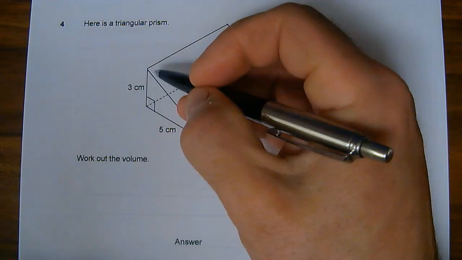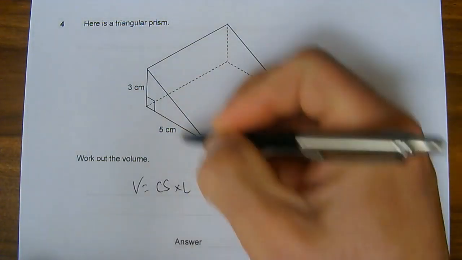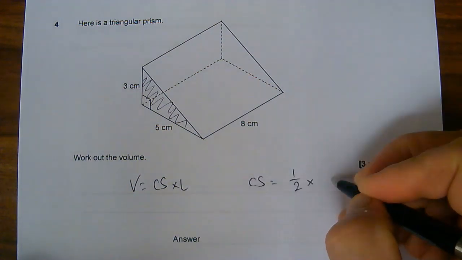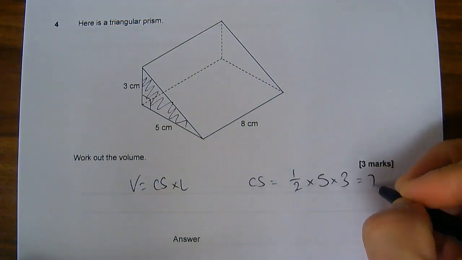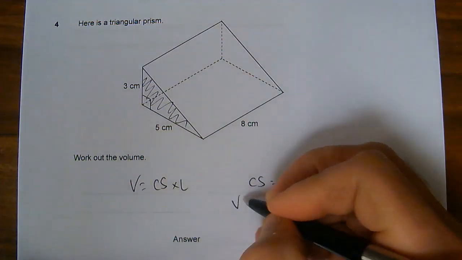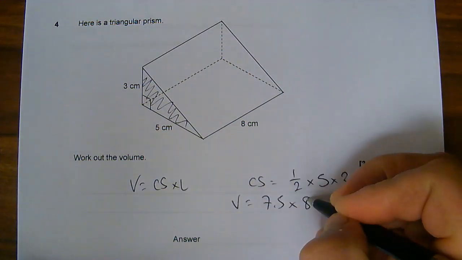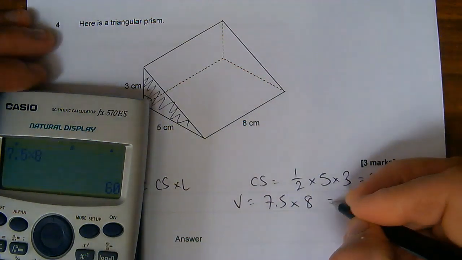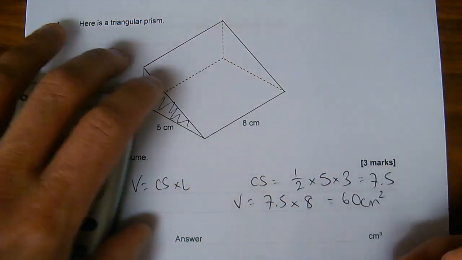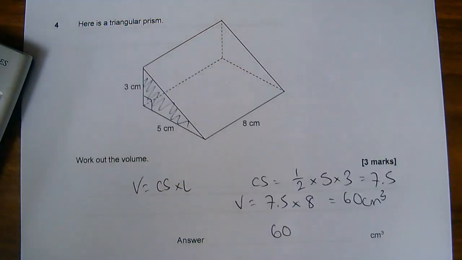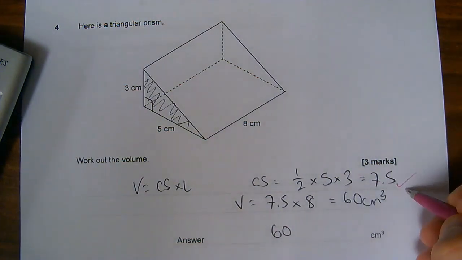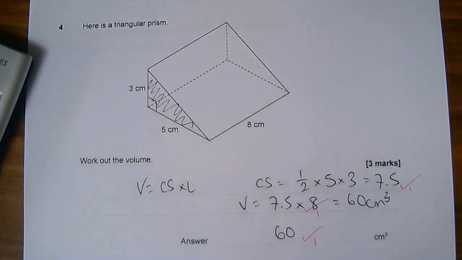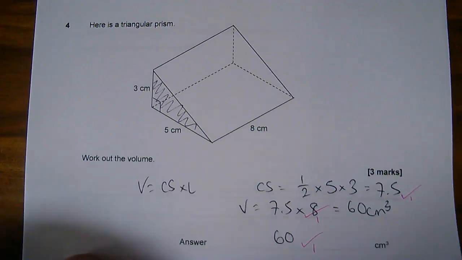Triangular prism, work out the volume. So volume is my cross section times the length. That's my cross section, which is a half, because it's a triangle, times the base times the height, gives me 7.5. My volume is my 7.5 times by how long it is, so 7.5 times 8, which gives me 60 centimetres cubed, and that's going to be my answer. So if you've got this 7.5, you get your first mark, that gets you the next mark, and that gets you mark number 3.